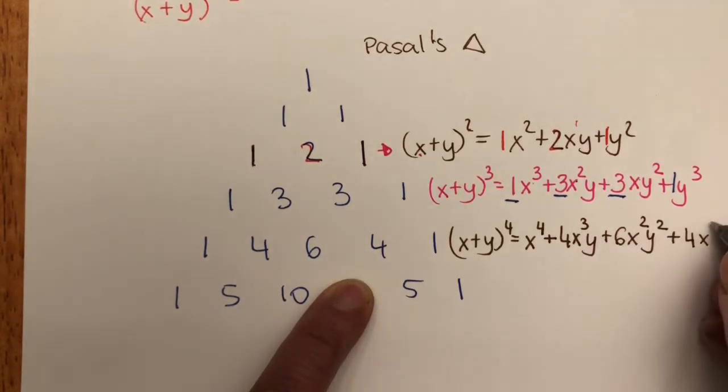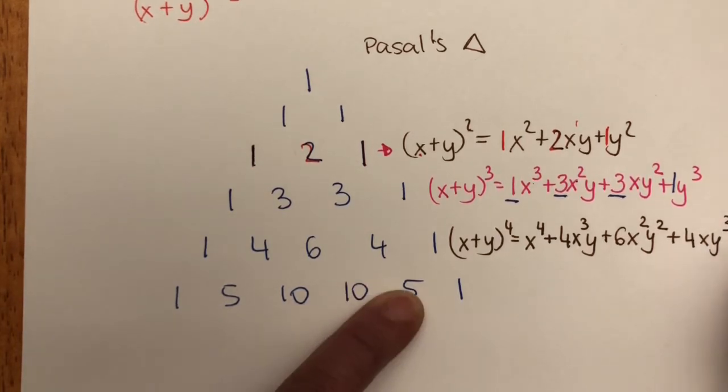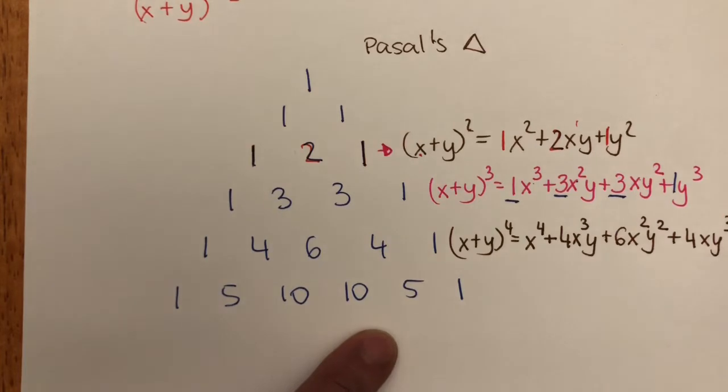The x value is going down, so x to the power of 1, y to the power of 3, plus 1, y to the power of 4. Here we go. I hope I got this right. And we could continue, we could follow the same pattern, and we could figure out whatever power we would like.